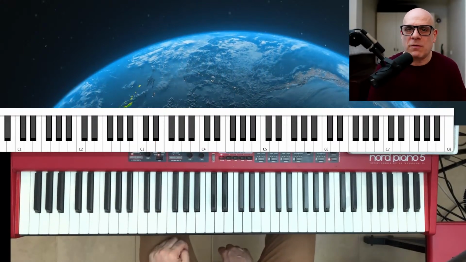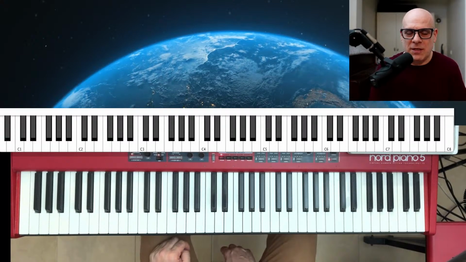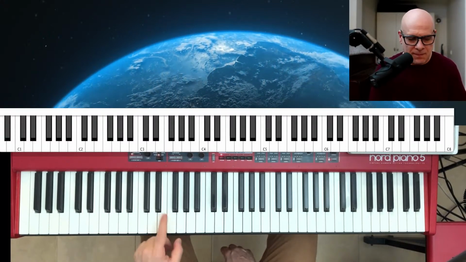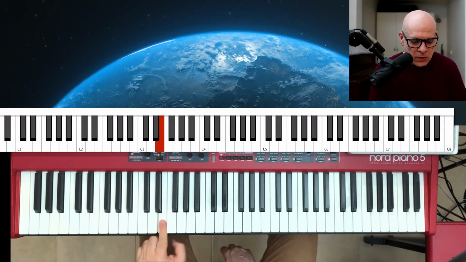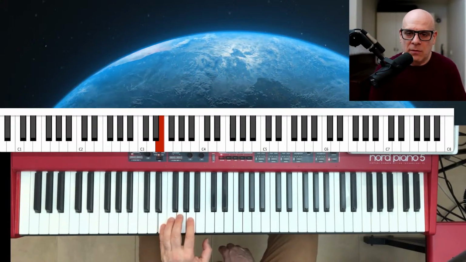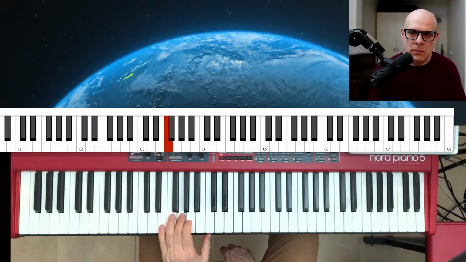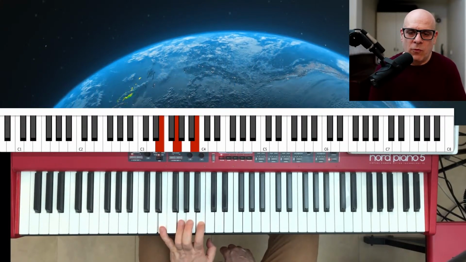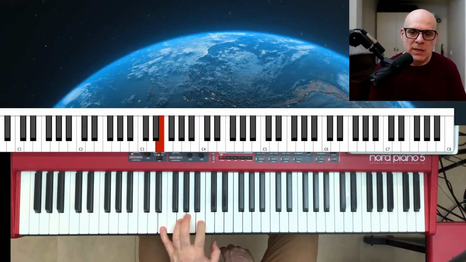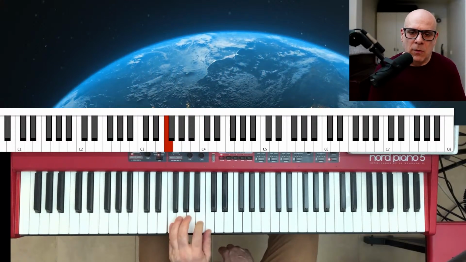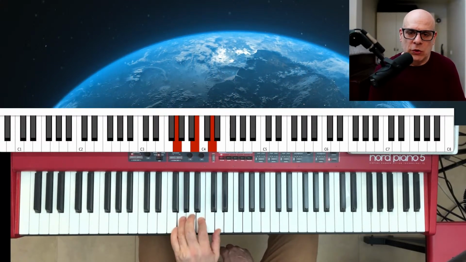Phrygian progression. Oh, Phrygian is a very interesting scale. Let's make it simple, right? So this is the E Phrygian. So if we move by triads, we get E minor, F major, G major.